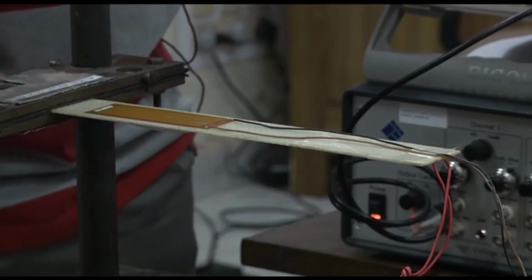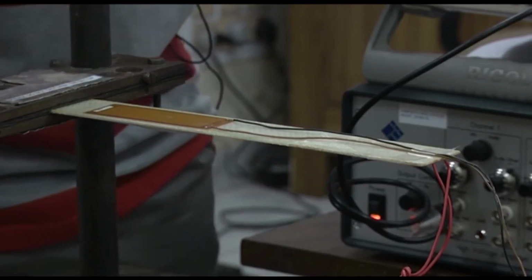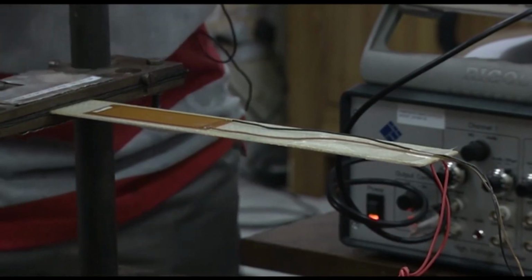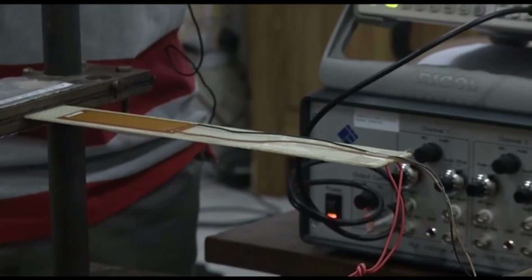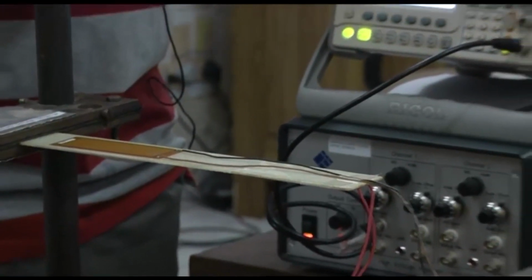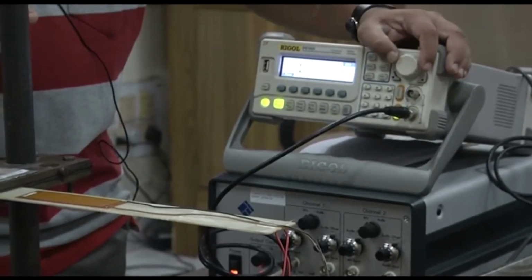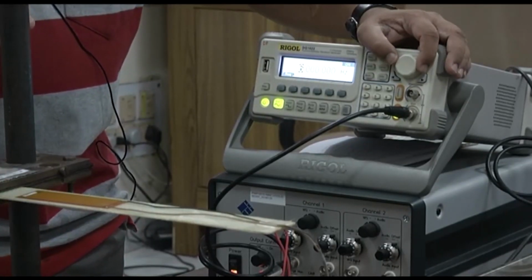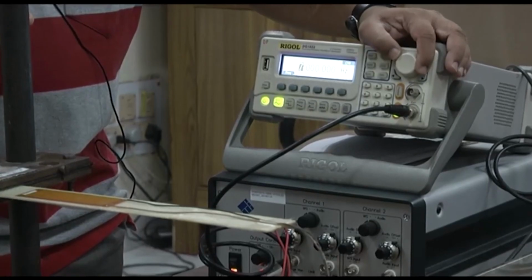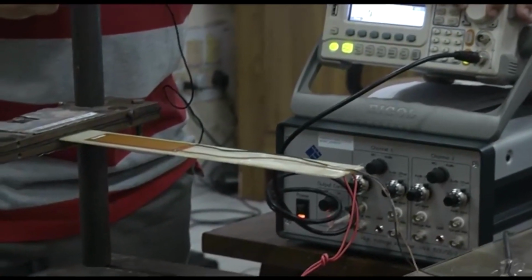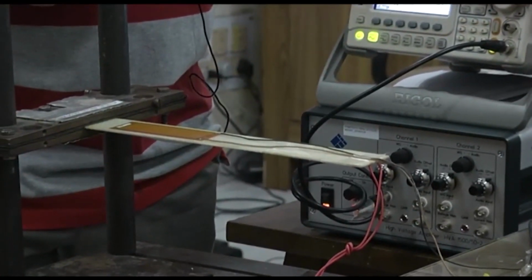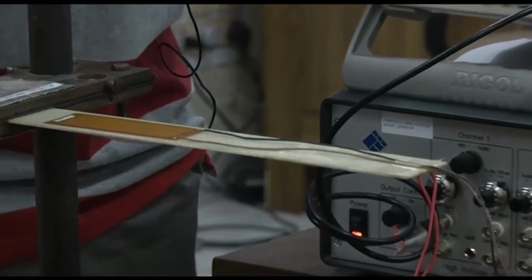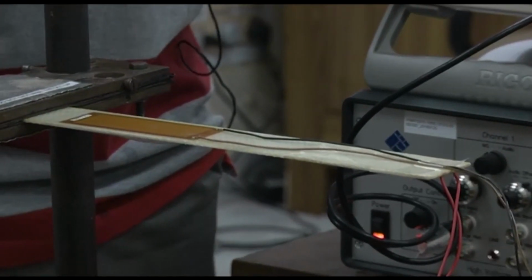You won't be able to see that vibration is happening. If I increase this frequency a little more, we will go close to one of the natural frequencies of the beam, and then you will be able to see how beautifully this macro fiber composite is able to actually vibrate the system. So I am gradually increasing the frequency. This is at 6 Hz, 7 Hz. You can see it is increasing the amplitude as we are going closer to the natural frequency.